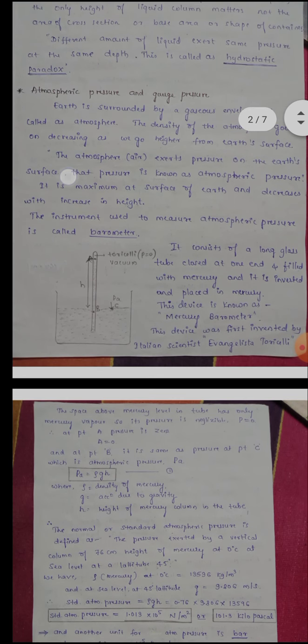So the atmospheric pressure, we will define it as the pressure that the atmosphere or air exerts on the earth's surface.